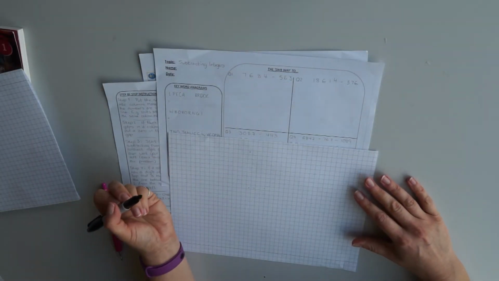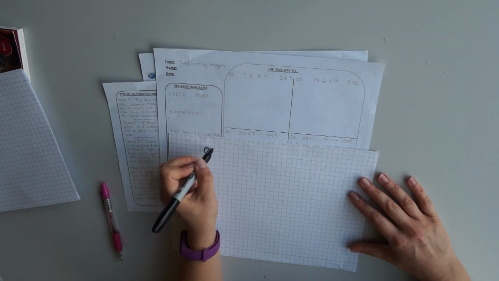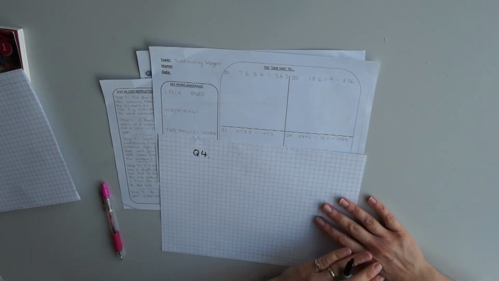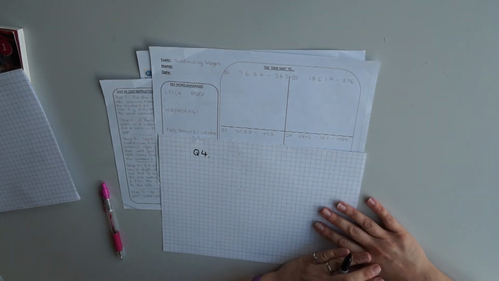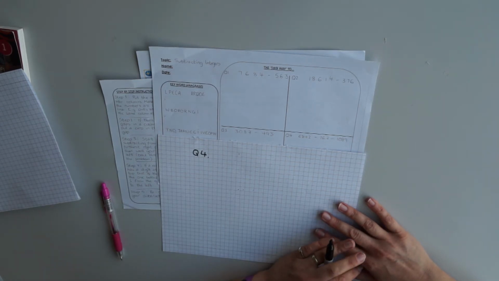So the last question that I'm going to look at on this sheet is question 4. And on question 4, you will notice this is a little bit different. There are 2 numbers being subtracted from the 6,842. It doesn't matter which of these 2 we subtract first, but it will make it easier if we split it into 2 calculations.